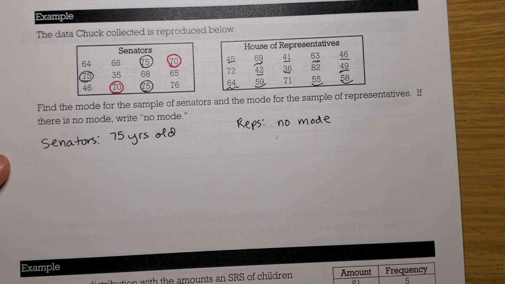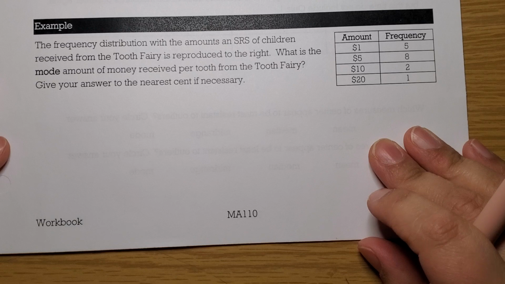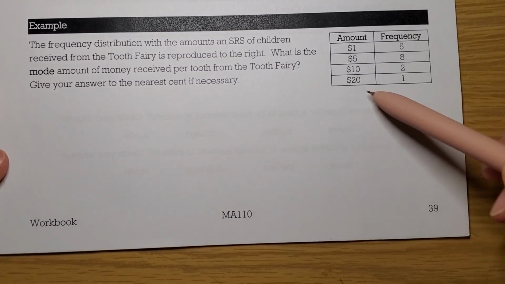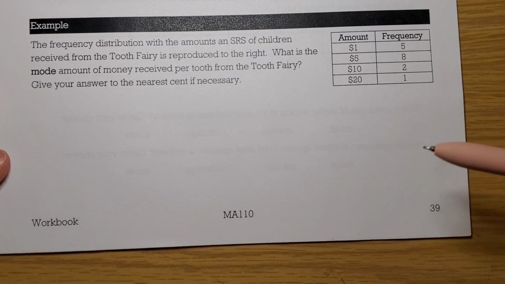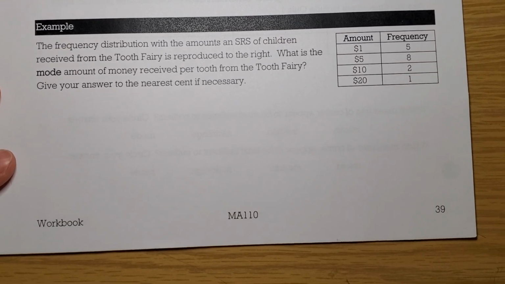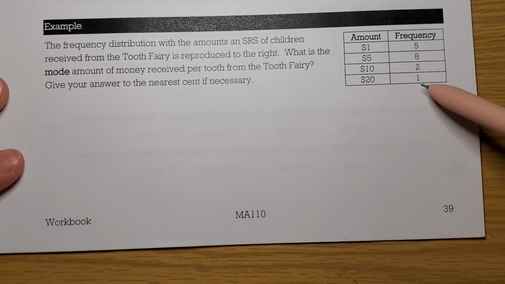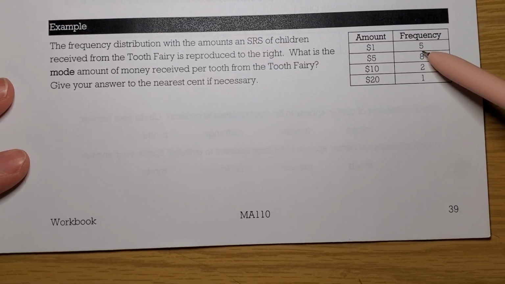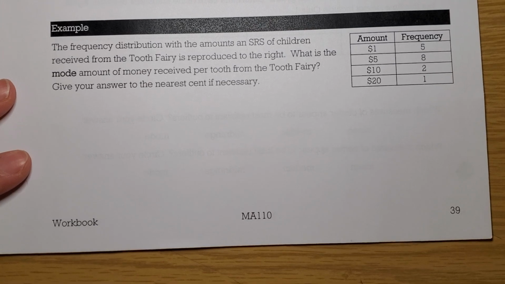All right, let's take a look at finding the mode from a frequency distribution. So this frequency distribution is showing us how much money a simple random sample of kids gets from the Tooth Fairy. So 2 of the kids each got $10 from the Tooth Fairy. Some lucky kid got $20 from the Tooth Fairy. 5 kids each got $1, and 8 kids each got $5.